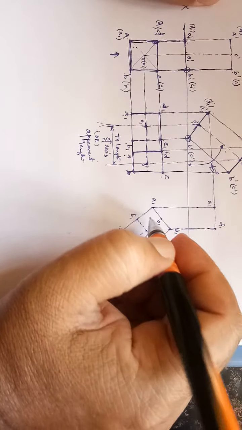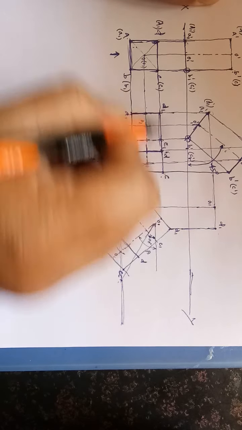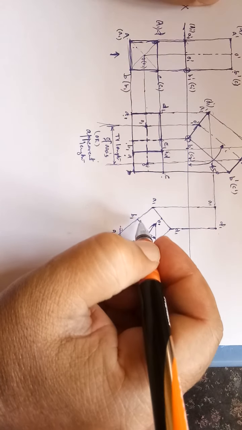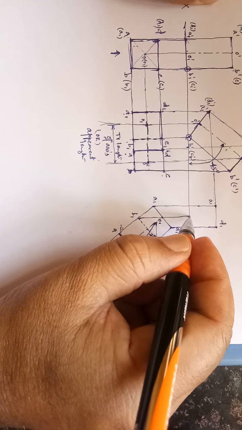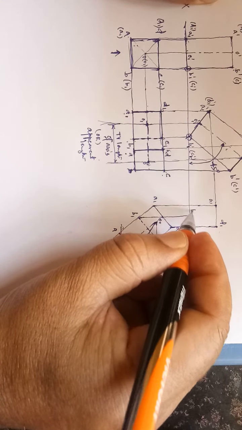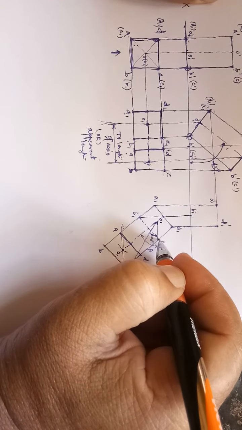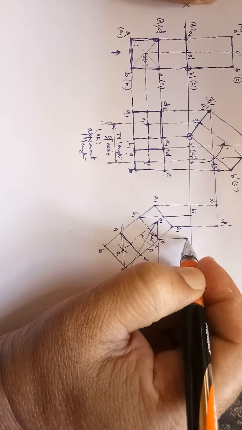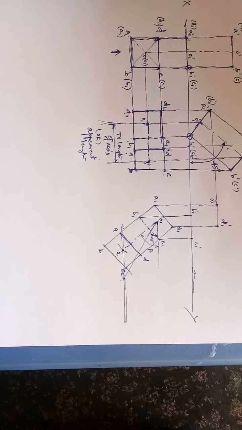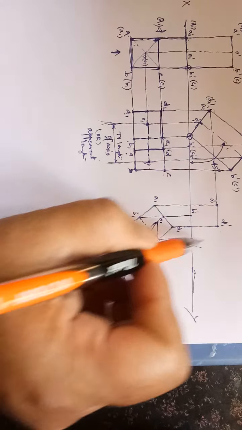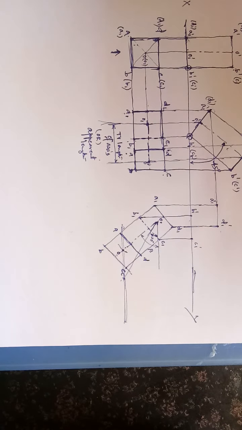Okay, then B1 and C1 dash. So this is B1 and C1 dash will be on the XY line. So draw the vertical projector from B1 to touch the XY line. This will be your B1 dash. And from C1, draw the vertical projector to cut the XY line. This will be C1 dash. Okay, now you have all the four corners of the base. Similarly, project the top corners.